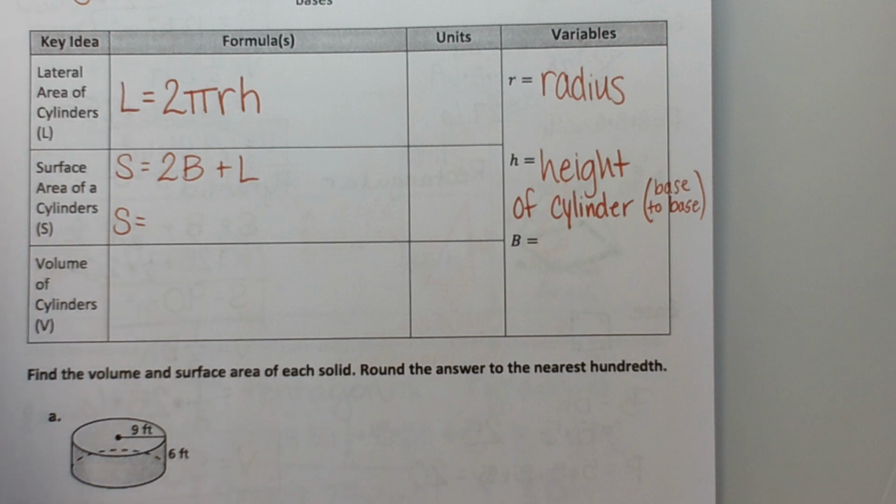Furthermore, if you're given the base area. Because unlike the other shapes, I don't have to calculate the base area of a cylinder separately. We had to do that with prisms. We had to do that with pyramids because the base of a prism or of a pyramid changed from prism to prism. But the base of a cylinder is always a circle.